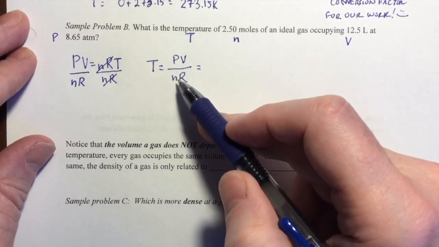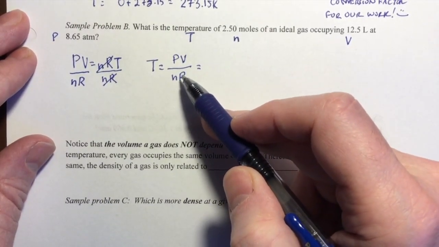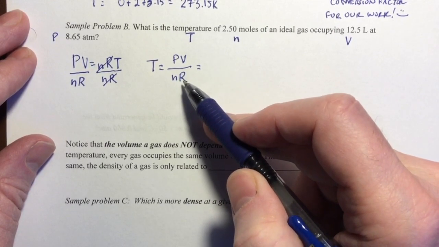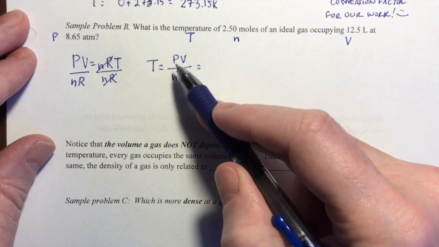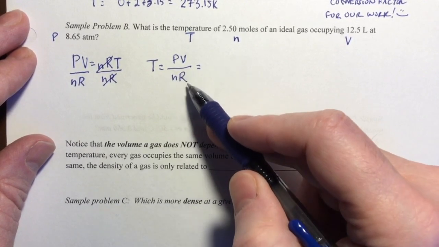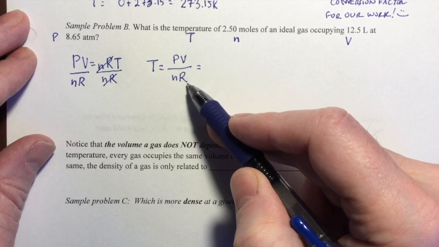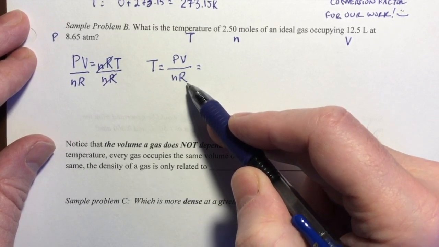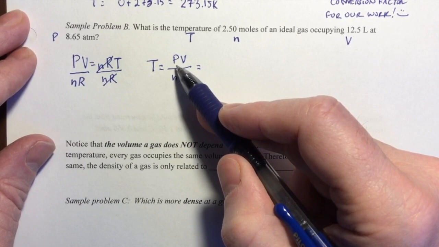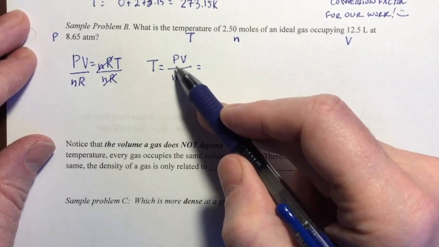The one thing I want to make sure of is that the values I'm plugging into this equation have the correct units. Remember that now pressure must be in atmospheres because R is liters atmospheres per mole Kelvin. So now it does matter what unit of measurement my pressure is in. It must be in atmospheres.